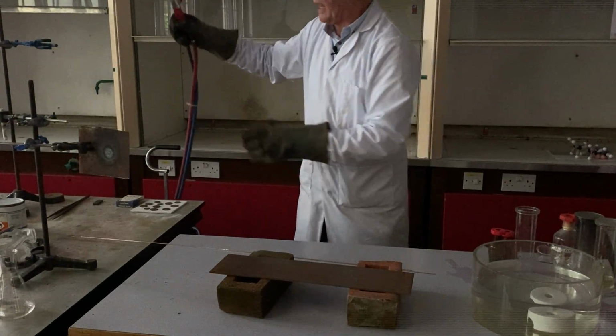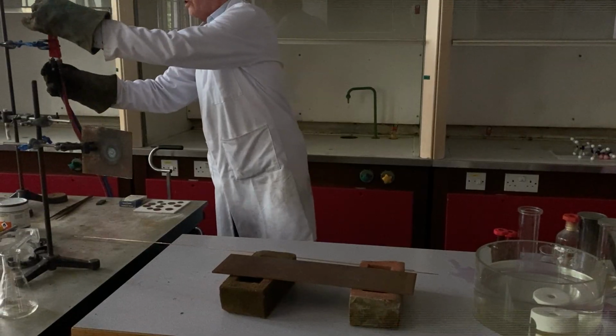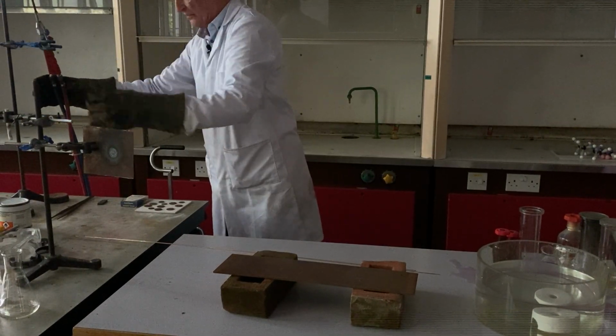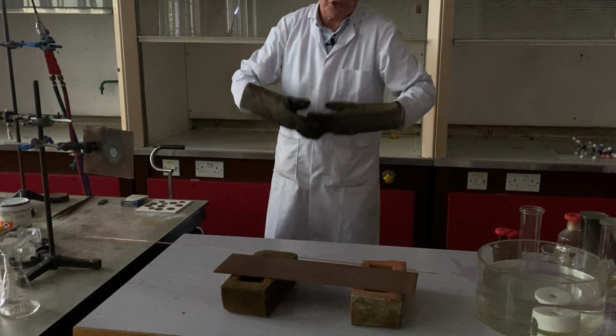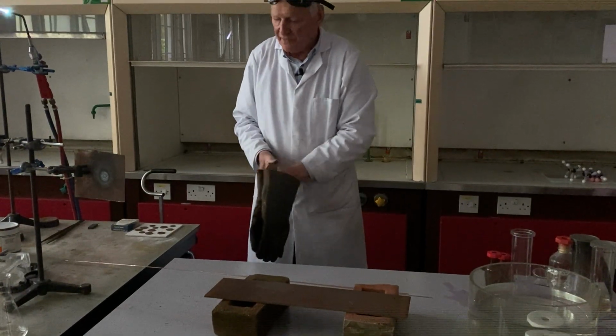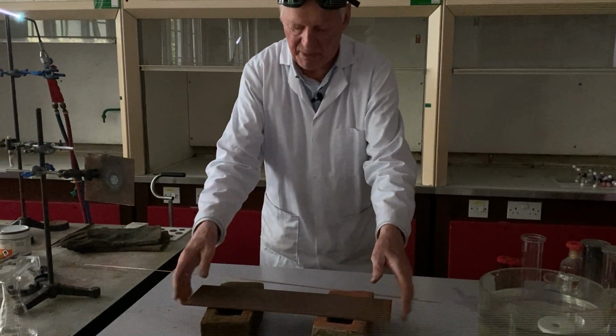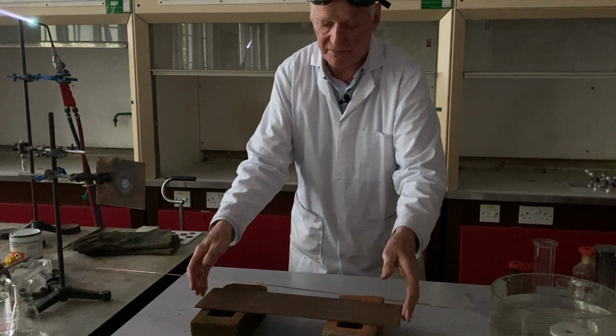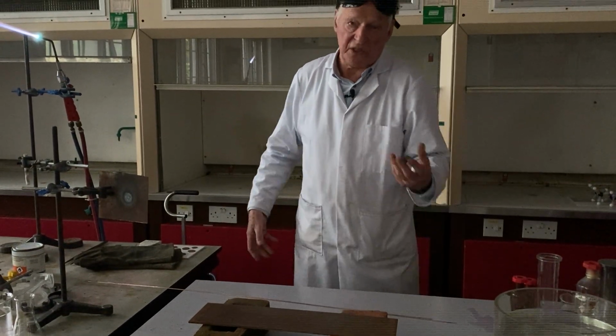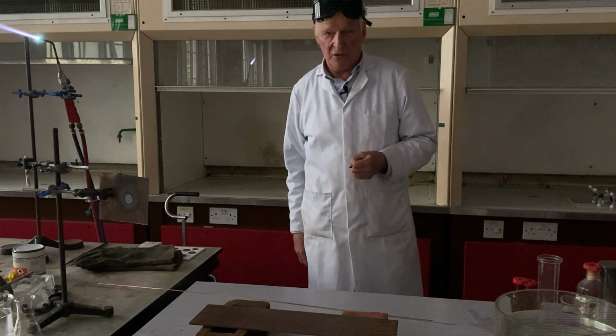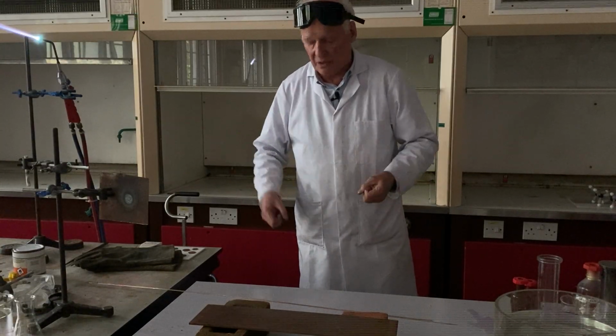And now for my final experiment with oxyacetylene welding, I thought it would be appropriate to actually weld something together. Now, to weld something together, obviously steel is the best. Steel has a melting point of around 1550 degrees centigrade. We've got a temperature there of roughly 3000, so we're certainly within range.